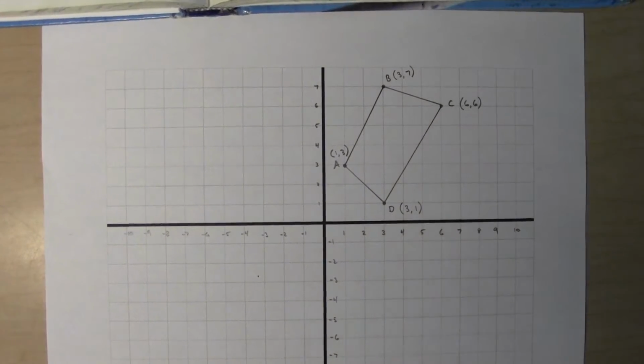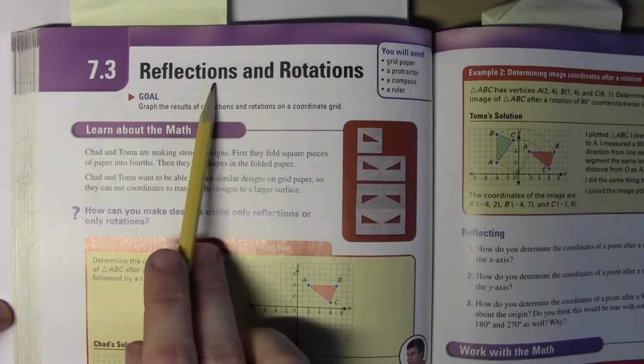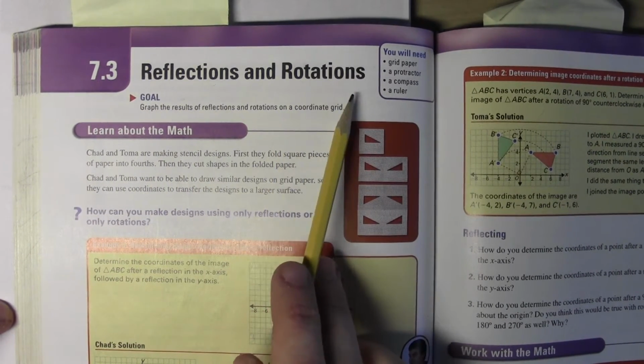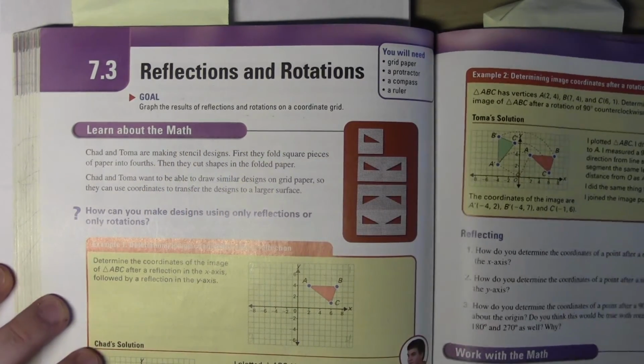Let's try this. Okay, all right, so again, we're in 7.3. If you're wondering, 7.3, now we're talking. We did reflections yesterday. We're doing rotations today. So graph the results of the rotations on a coordinate grid.